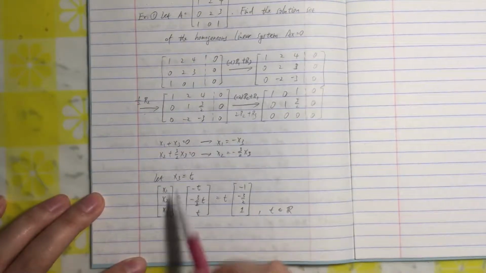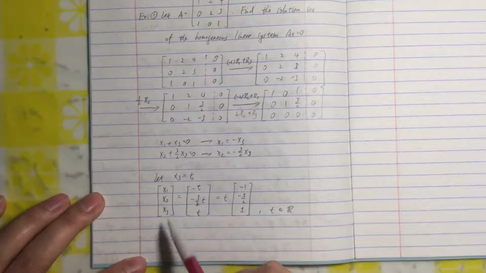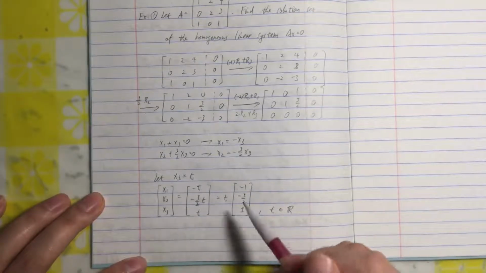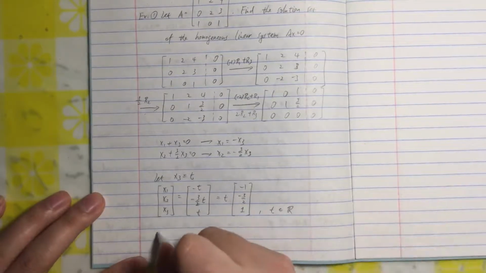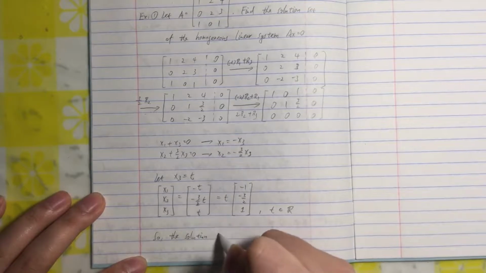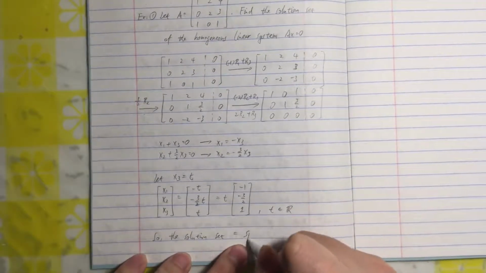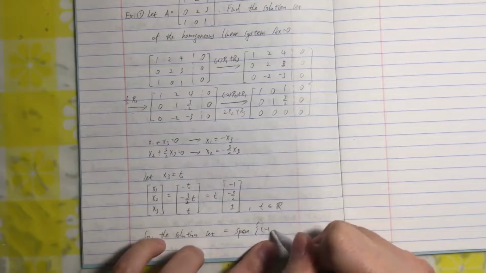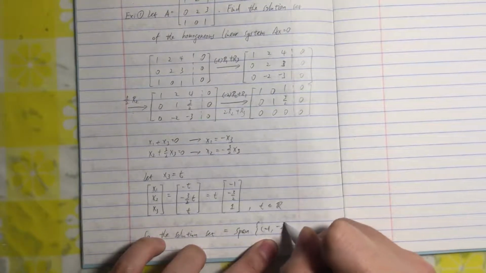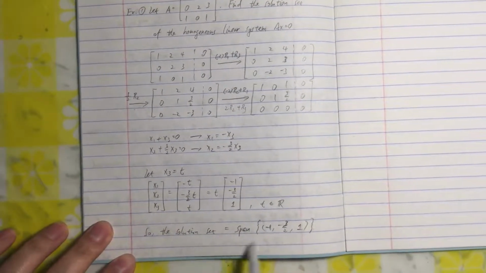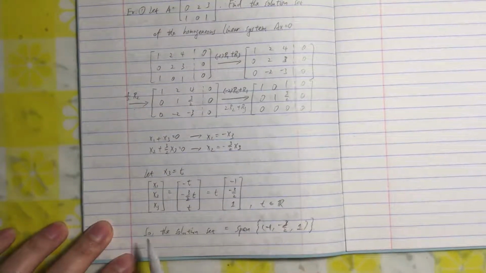Here you can see that the solution set x1, x2, x3, all solutions can be written as a linear combination of this vector. So the solution set is the span of this vector, negative 1, negative 3/2, and 1. Since all solutions can be written as a linear combination of this vector, the solution set is the span of this vector.